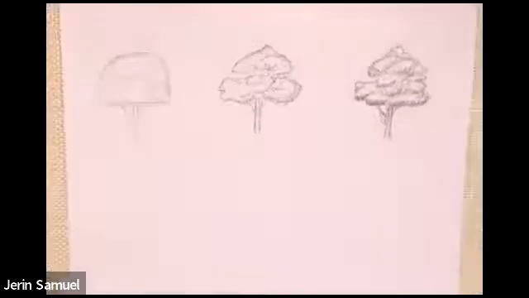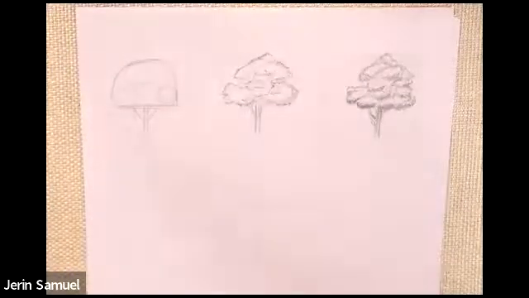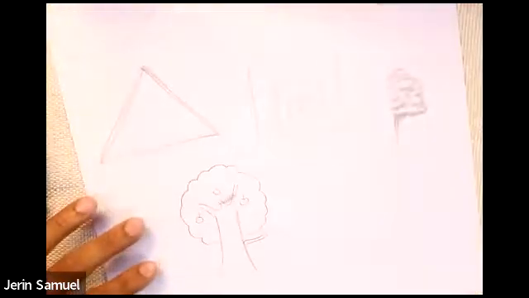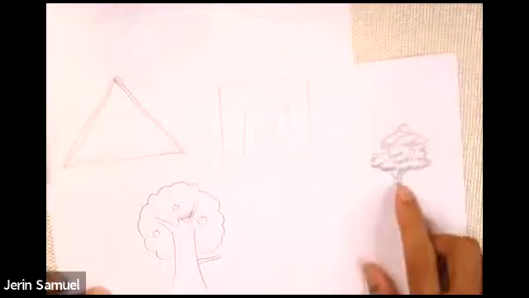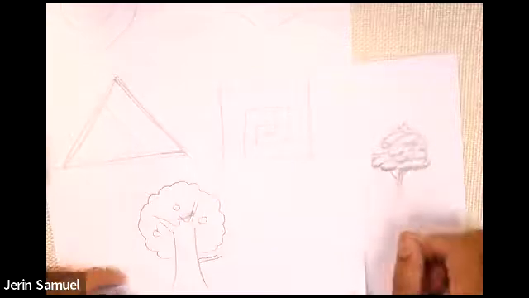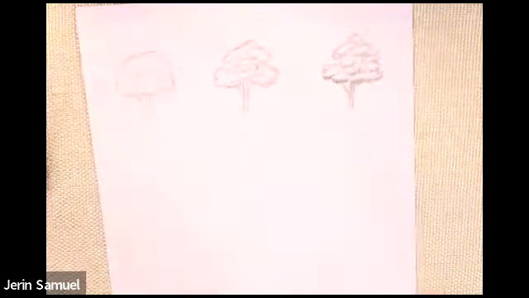So if I zoom out, you can actually see how this tree is totally different from the tree before that I drew, right? I'll zoom out a little more. You can see the difference between this tree and this tree, right? Here we have added a little more shading, a little more detailing and a little more texture to it. So we will create some more trees like this, step by step, I'll show you.